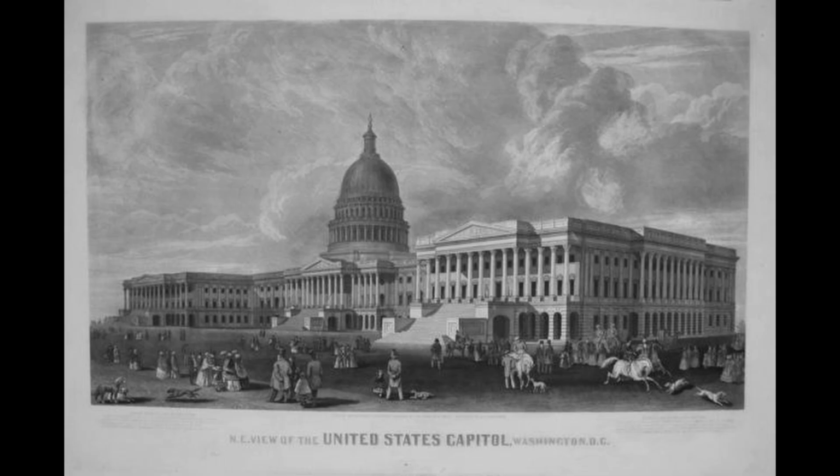Section 5. Each House shall be the judge of the elections, returns, and qualifications of its own members, and a majority of each shall constitute a quorum to do business. But a smaller number may adjourn from day to day, and may be authorized to compel the attendance of absent members, in such manner and under such penalties as each House may provide.